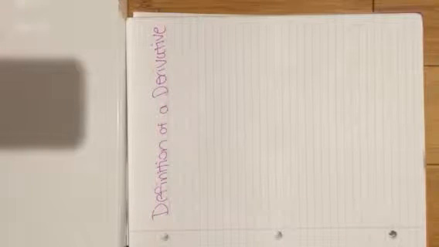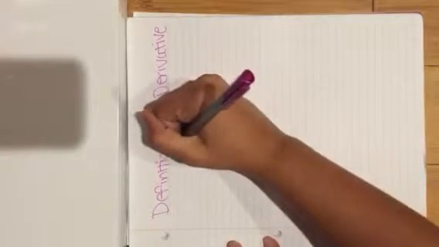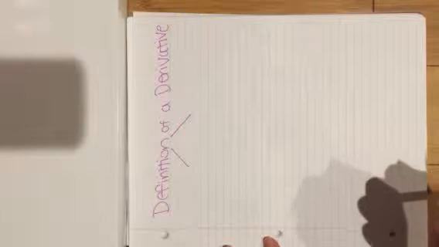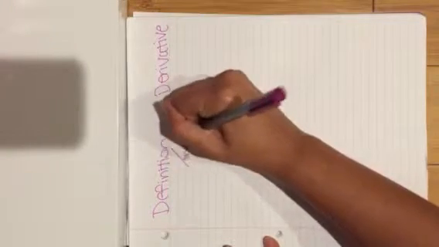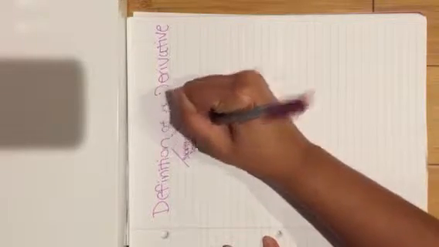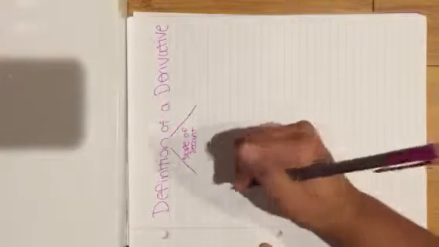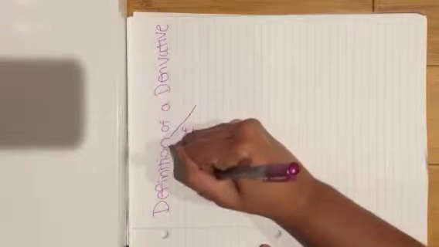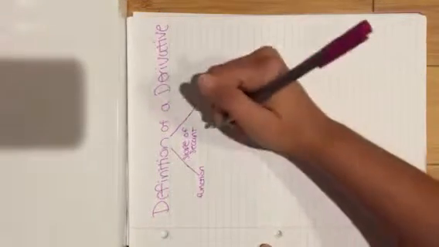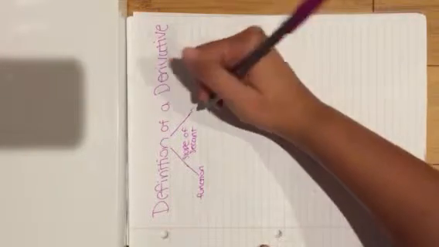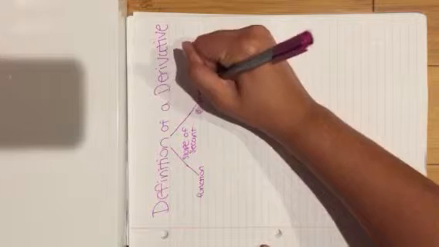Okay, so we're going to learn the definition of a derivative. Basically, the definition of a derivative can be split into two different definitions. Overall, it's just the slope of a secant. However, we have two different kinds of slopes of secants, or derivatives: the derivative of a function and the derivative of a function at a point.